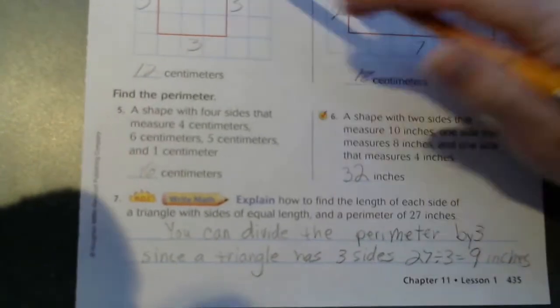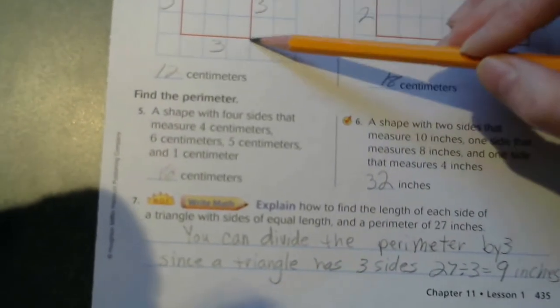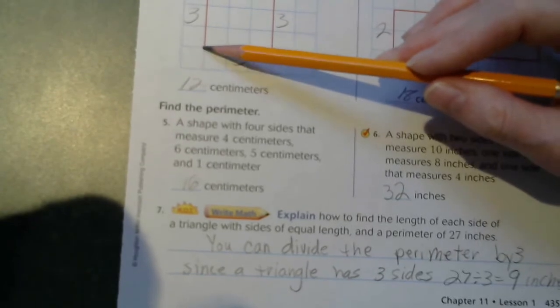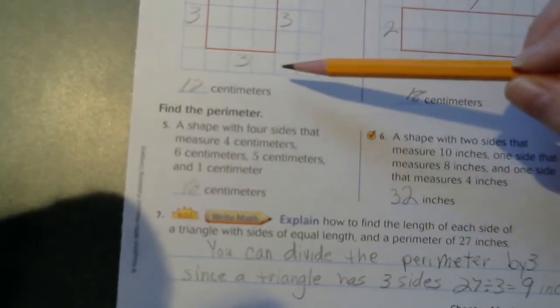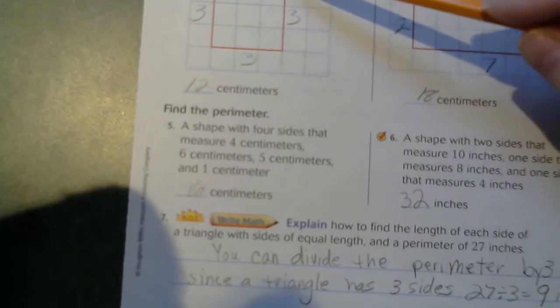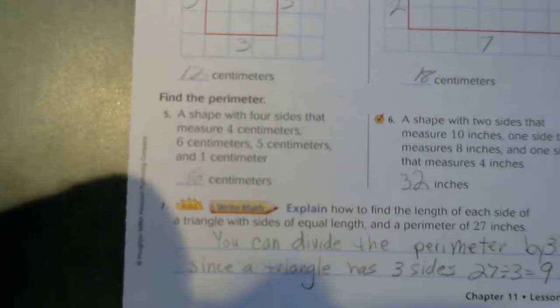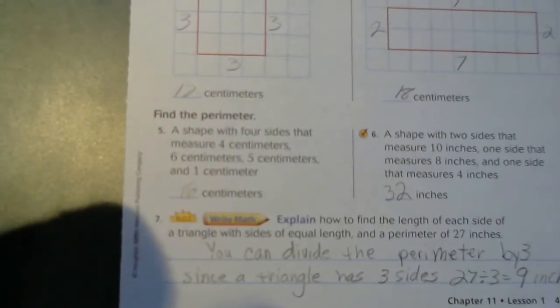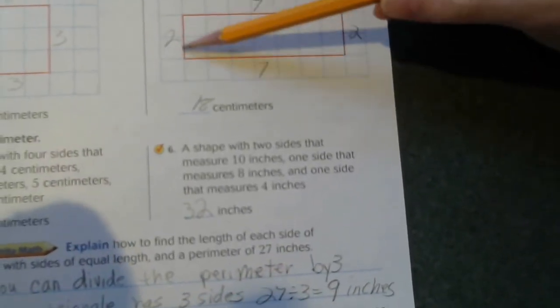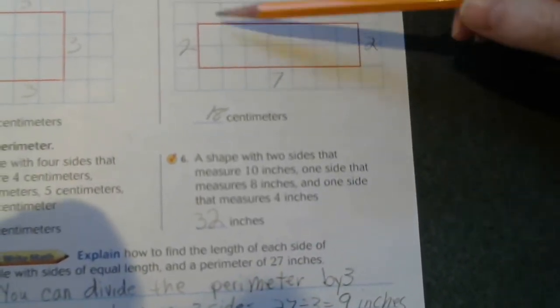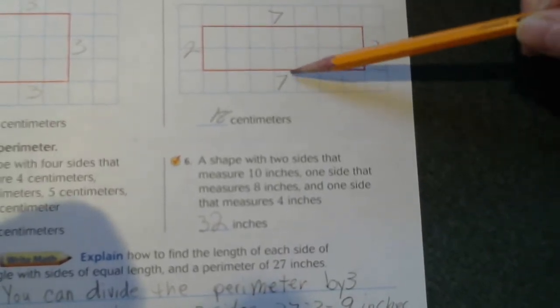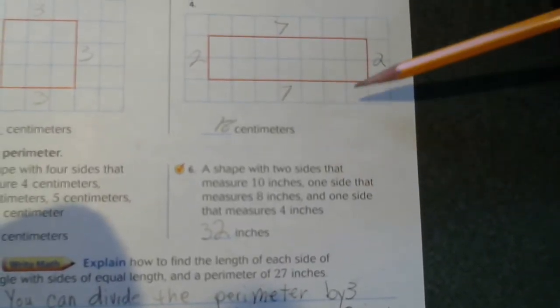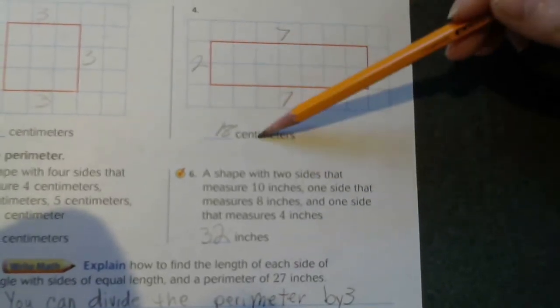On number 3, we have 3 across, 3 down, 3 across, and 3 up. So we essentially have one shape with 4 equal sides of 3. So it's 12 centimeters. On number 4, there are 2 sides of 2 and 2 sides of 7. So 7 plus 7 is 14, plus 2 plus 2 is 18 centimeters.